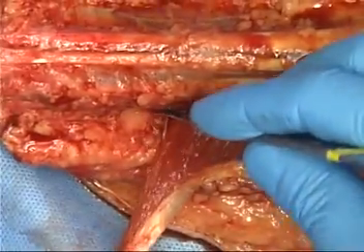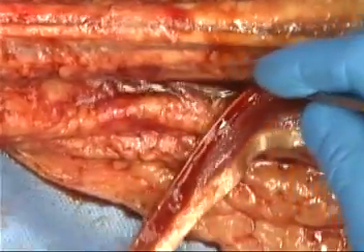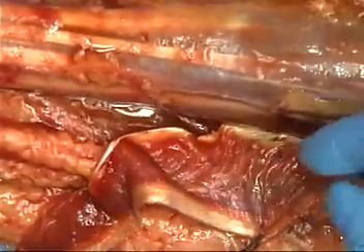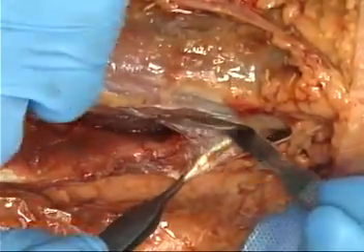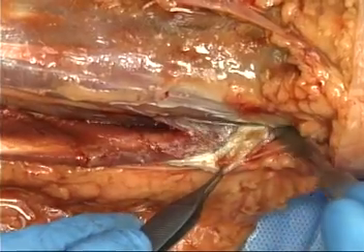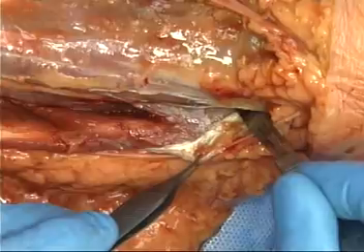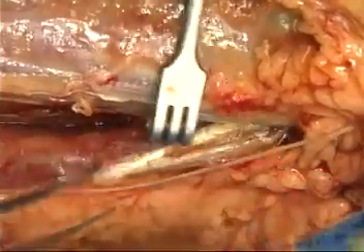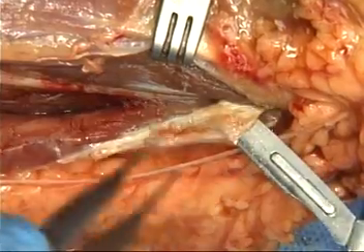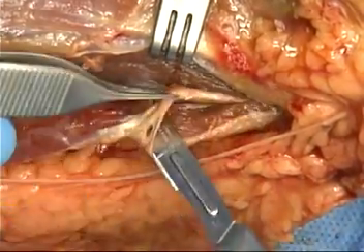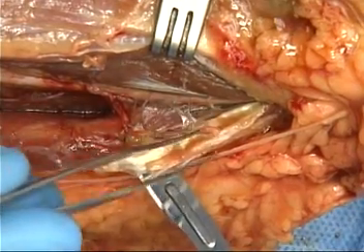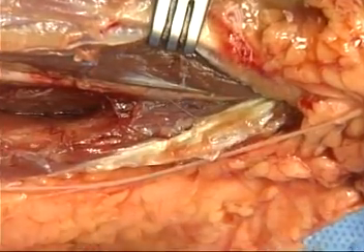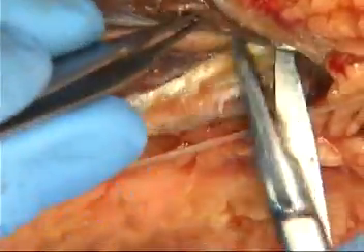So then we can just elevate this off the ulna, and then proximally you can see the origin right here between the palmaris longus and the FCU. So this origin tendon right in here is really a shared tendon. From this side, palmaris longus originates, and from this side FCU originates, and right under that is the ulnar nerve.